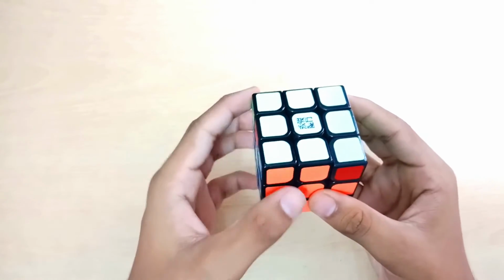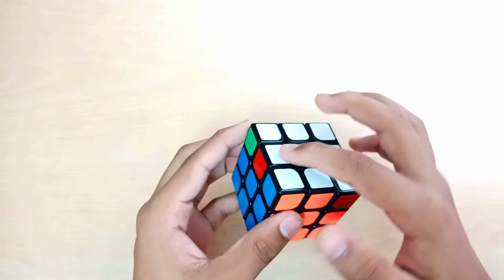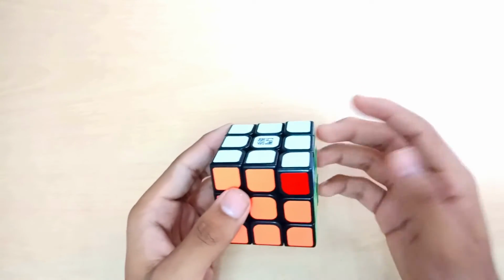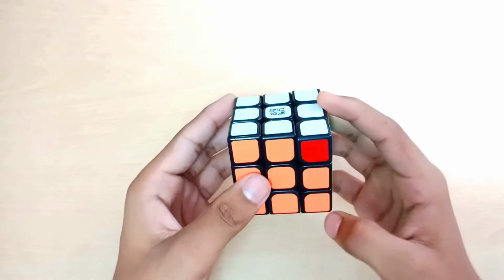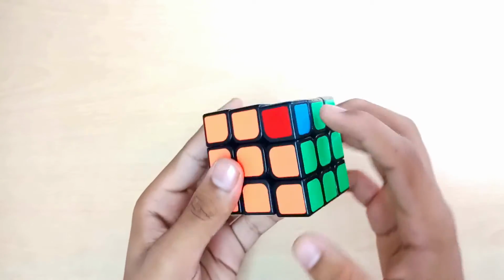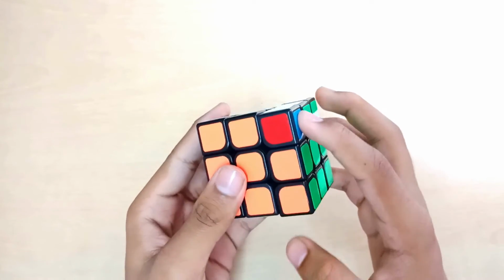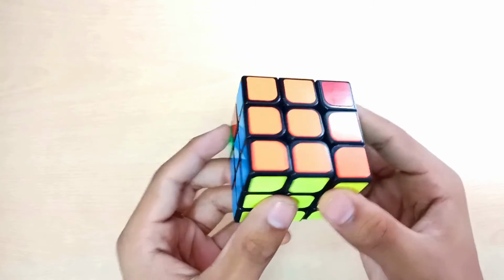So that's not going to be a problem, as if you do it twice or thrice, that actually keeps on switching with each other. So that really isn't a big problem. You just need to focus on the corners. So I need the green, orange, white, which is right here. So I need this sticker to come down to here, as the swapping algorithm switches these two stickers.